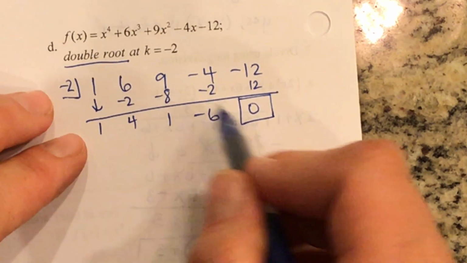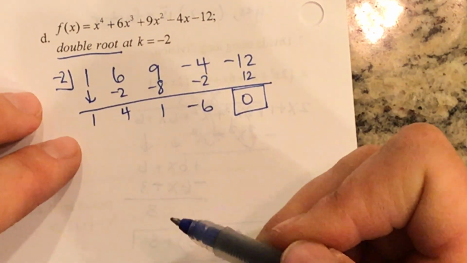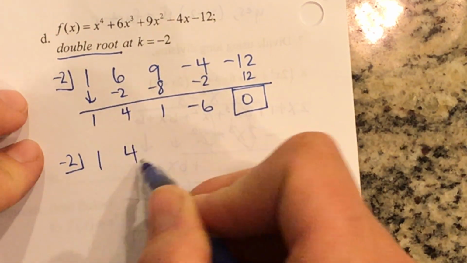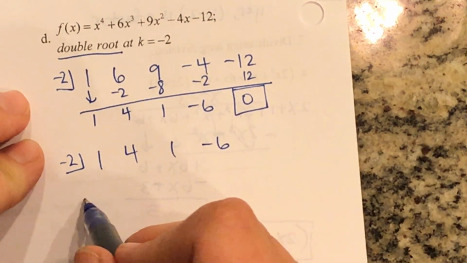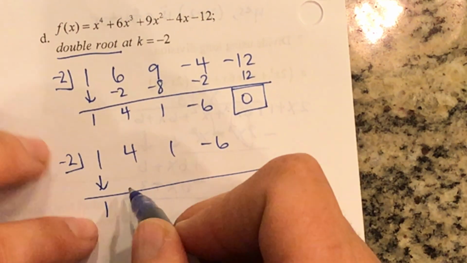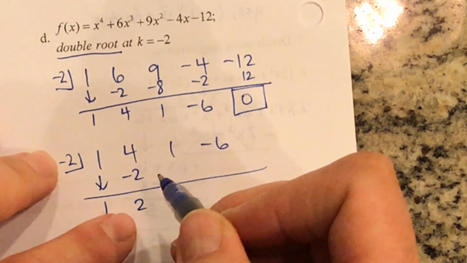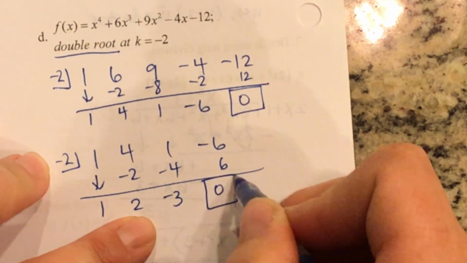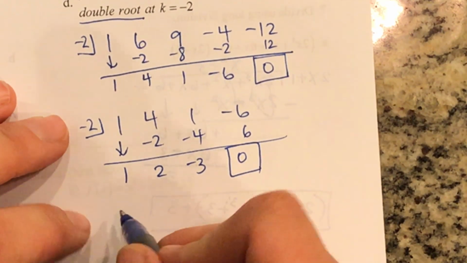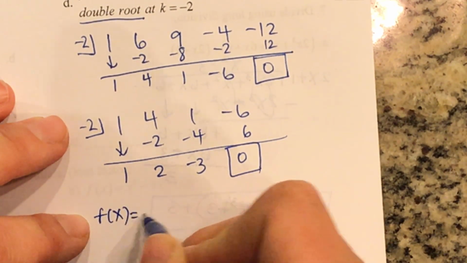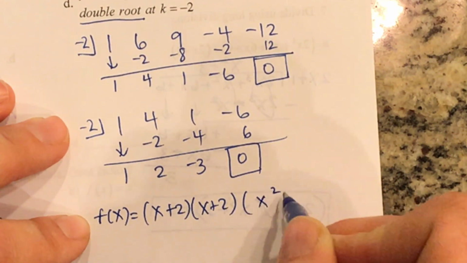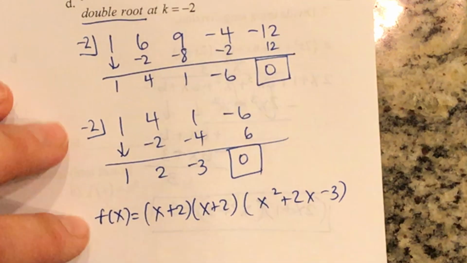Now I know it's a double root, so I've got to do negative 2 again. I'm not going to go back to the original. That would be pointless. I'm going to use these new, not including the remainder. So 1, that's going to give me negative 2. That's a 2. Gives me negative 4, which is a negative 3. That gives me a positive 6. That's a 0. So here's what we've got. f of x is equal to x plus 2 times x plus 2 times x squared plus 2x minus 3.